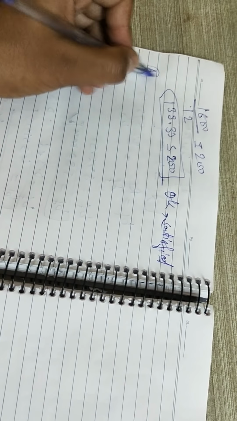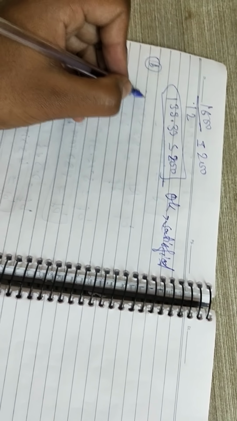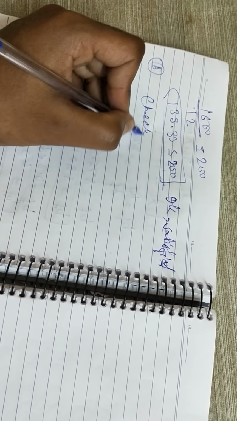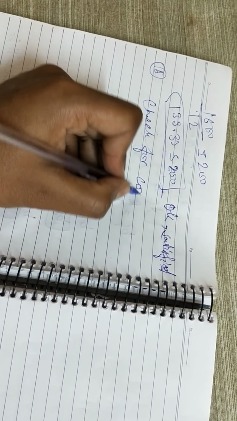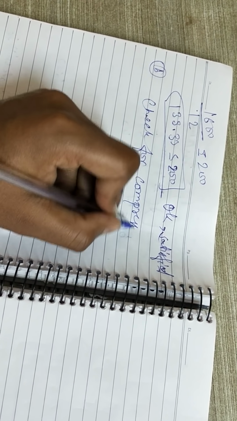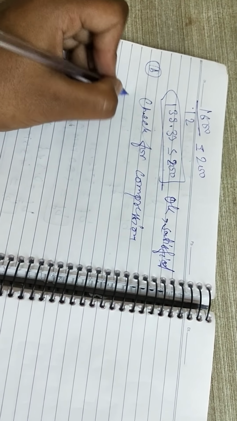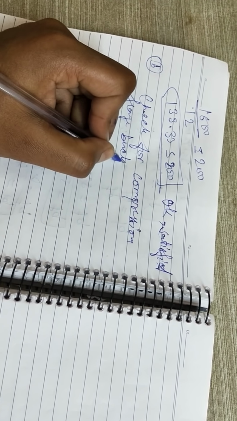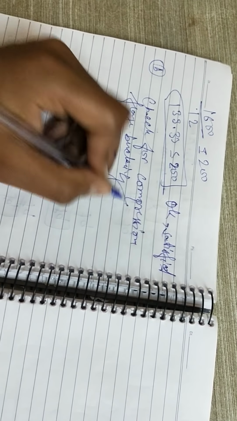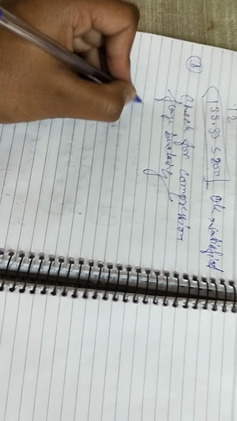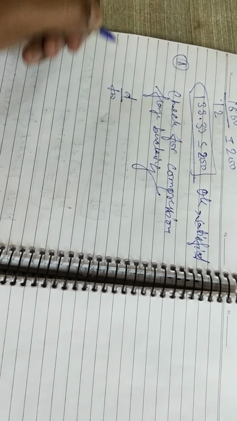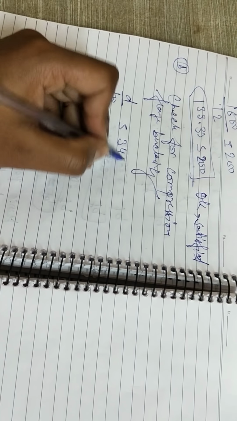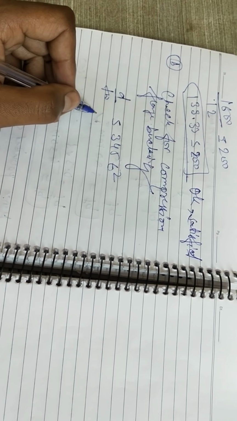Then step B of fifth, check for compression flange buckling. Then we also know d upon tw should be less than or equal to 345 epsilon square.